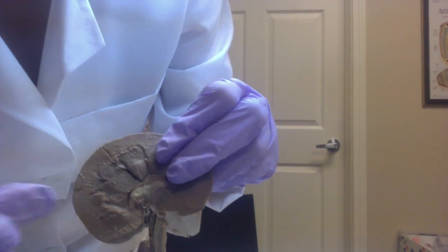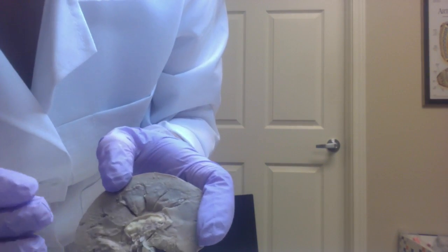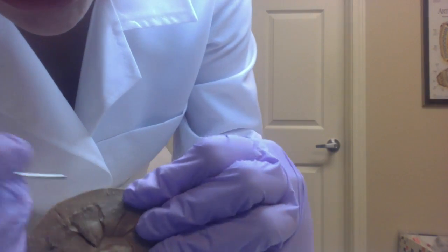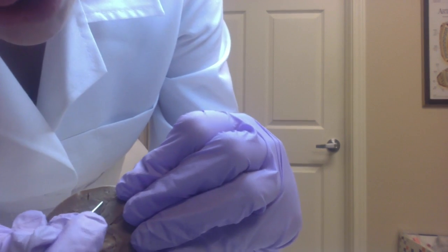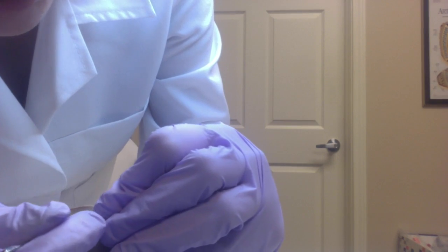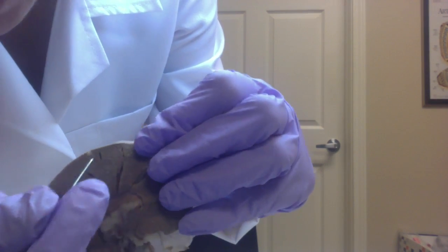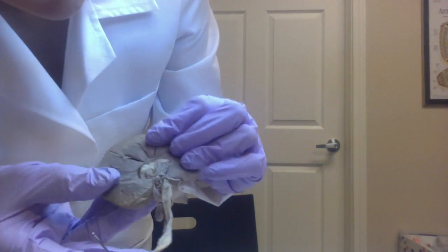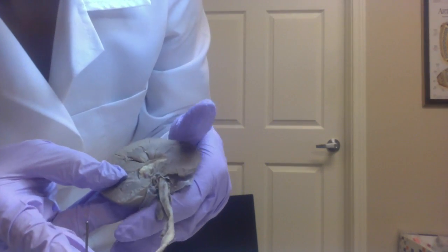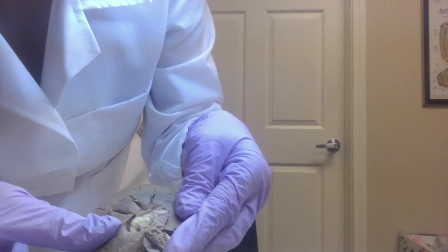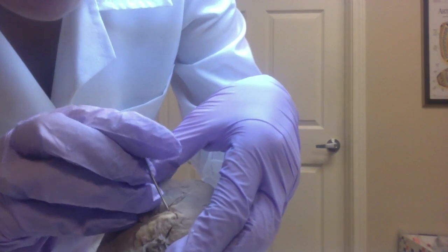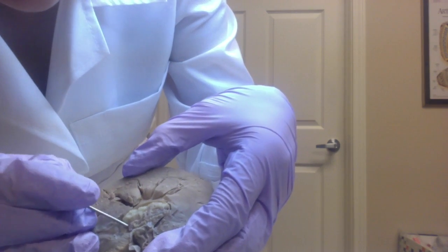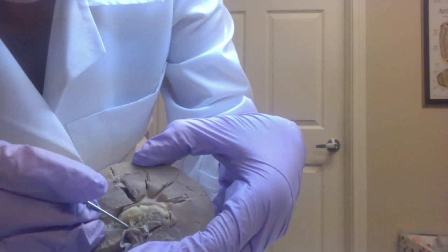And then we have the interlobular artery, which would be between the striations of the cortex. And finally, we have the renal vein, which would be somewhere over here, the renal vein, right here, the renal vein.